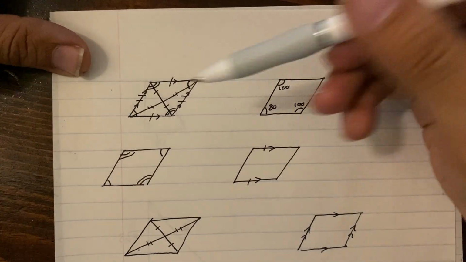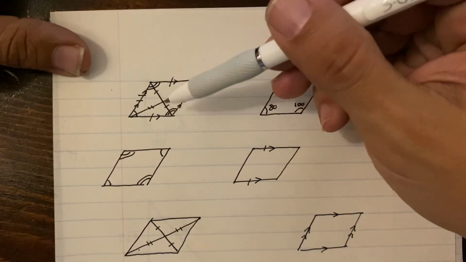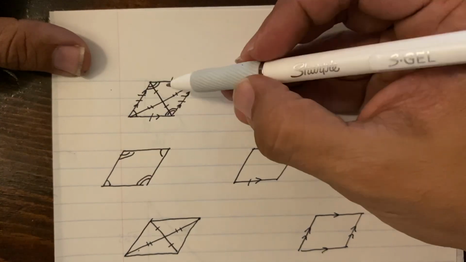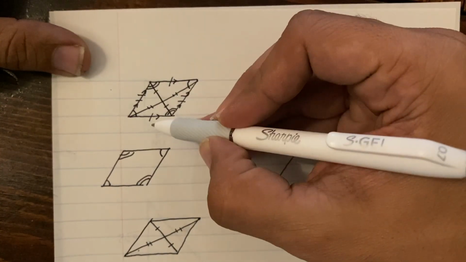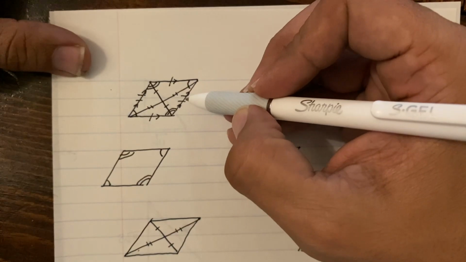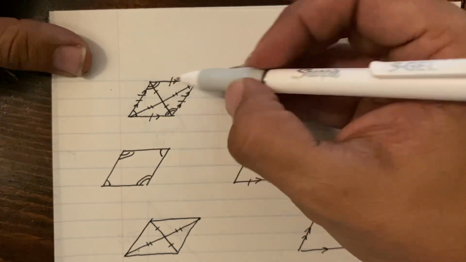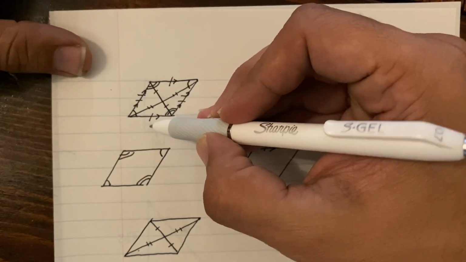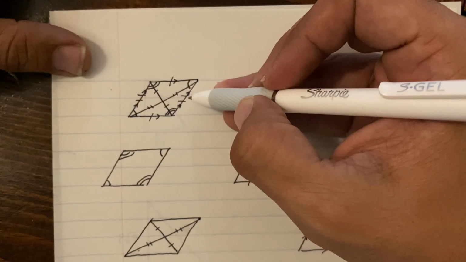All right, so first let's talk about what makes a parallelogram special. First things first, the top and the bottom are parallel, and the left and the right are parallel. That's why it's called a parallelogram. The top and the bottom are also congruent. The left and the right are also congruent.